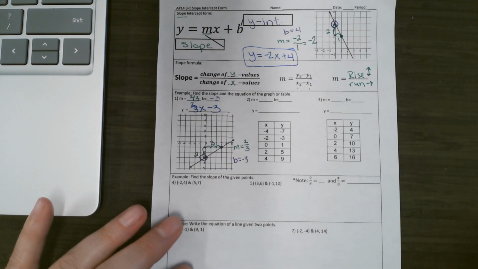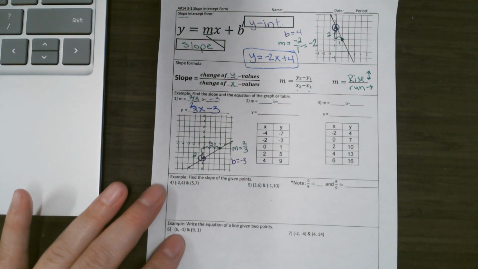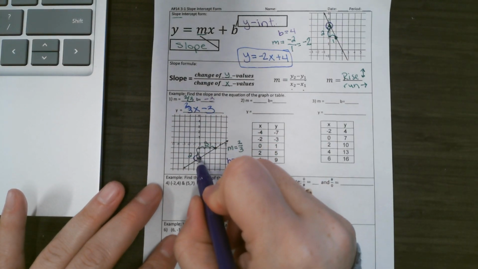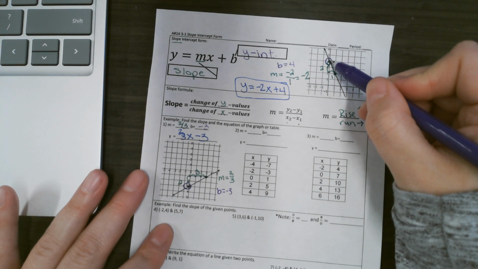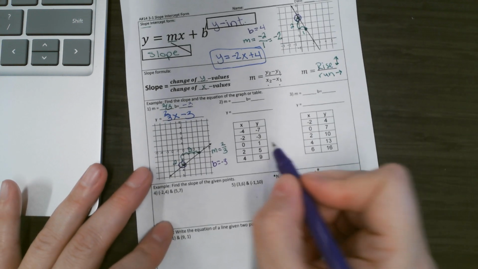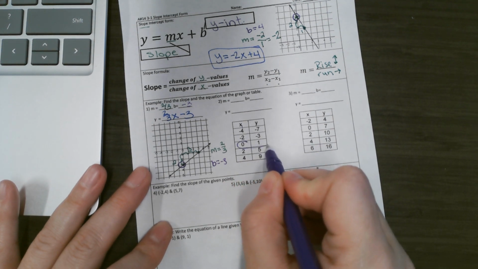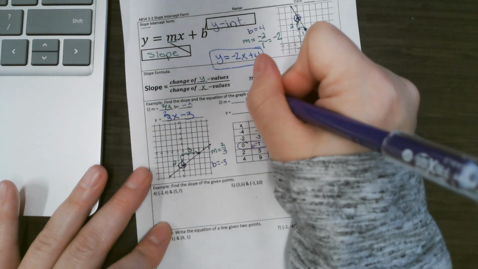If you're given a table, it's going to be the same concept. So if we look at our y-intercept, the point of the y-intercept right here is at 0, negative 3, and this one's at 0, 4. So we can see that for your y-intercept, if you have a table, you're going to find where x is equal to 0. The y that goes with that is going to be your b. So in this example, our b is equal to 1.